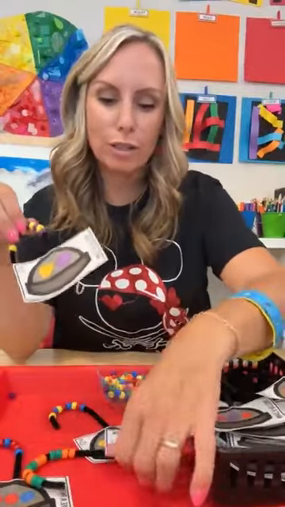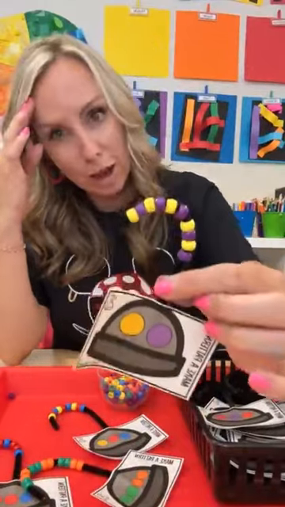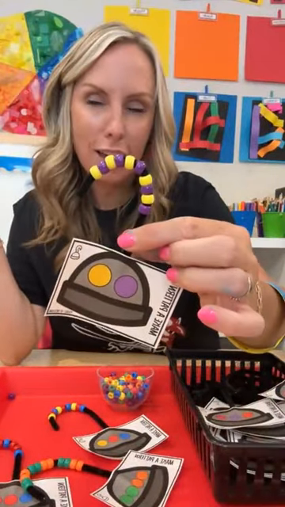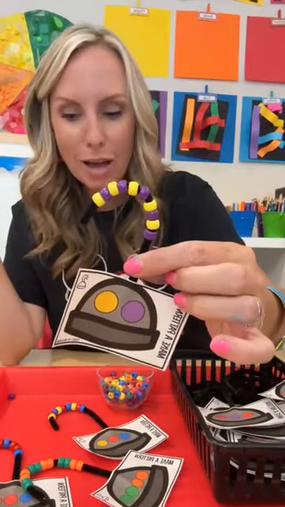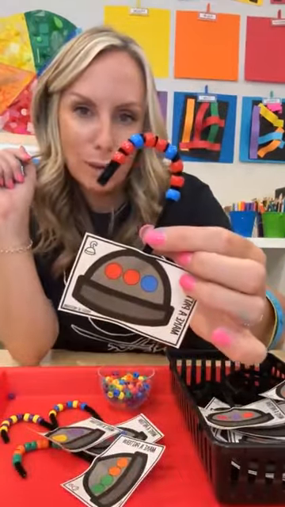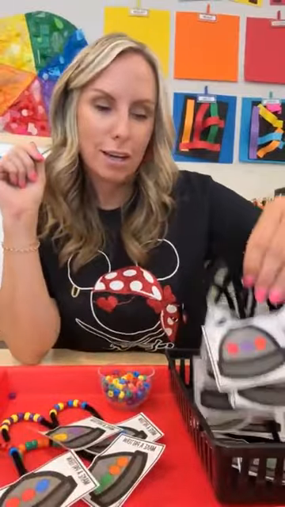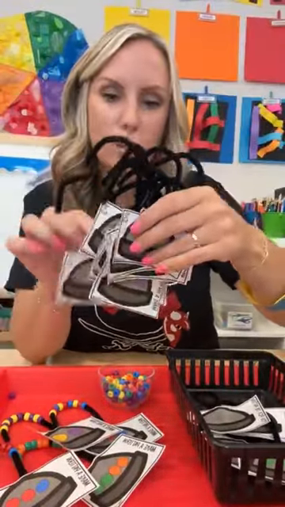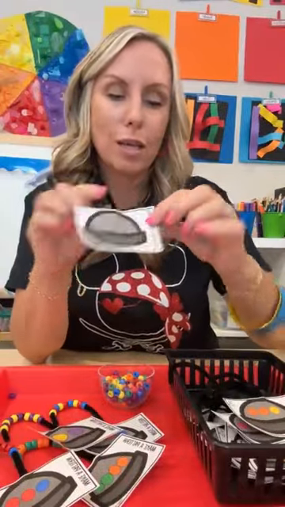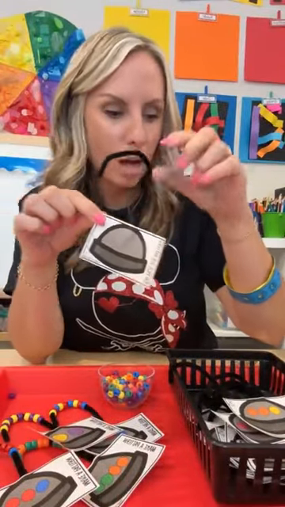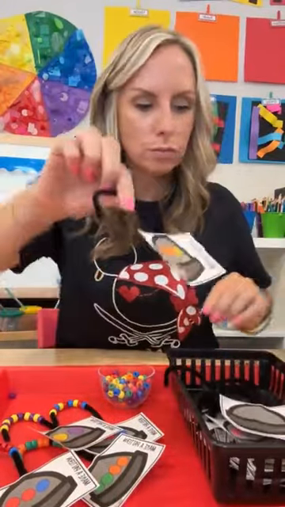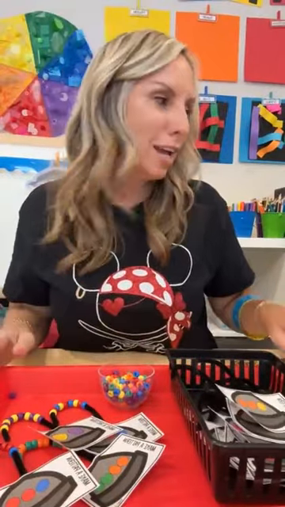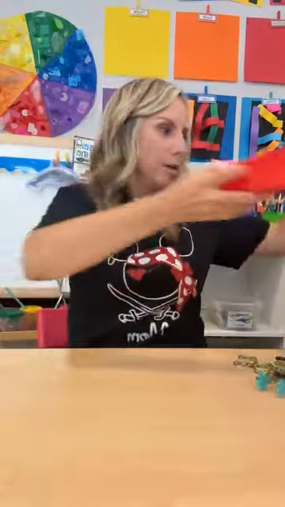And there's different patterns. There's AB patterns, ABC patterns, AABB, ABB patterns. So tons, and there's also make your own, so they can make their own pattern. But how fun are these? So much fun. And they're so simple. And again, this one is a make your own, so they can make their own pattern on there. But great fine motor, lots of fun, pattern making, excitement.